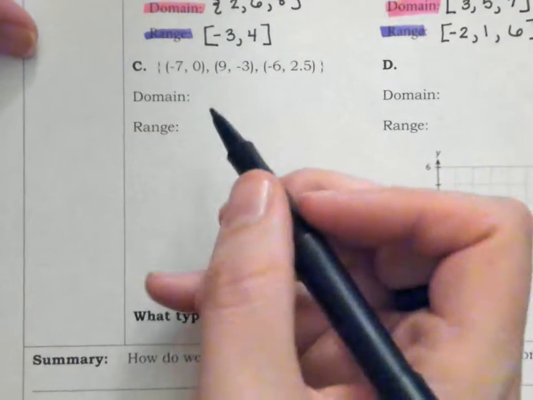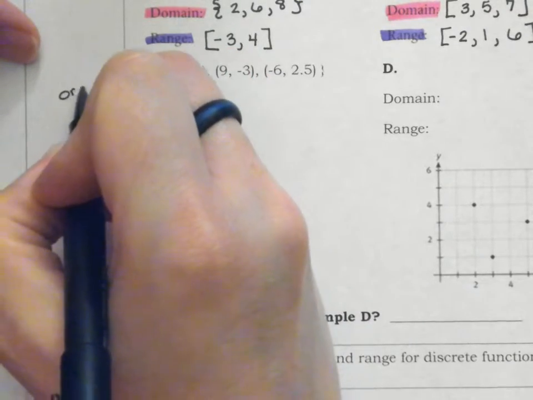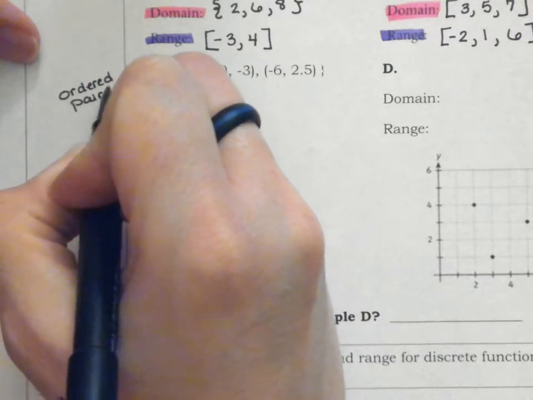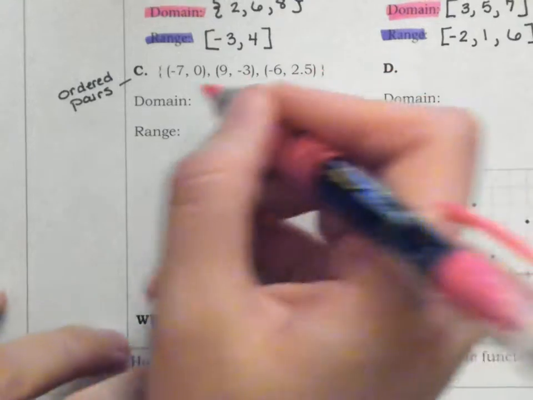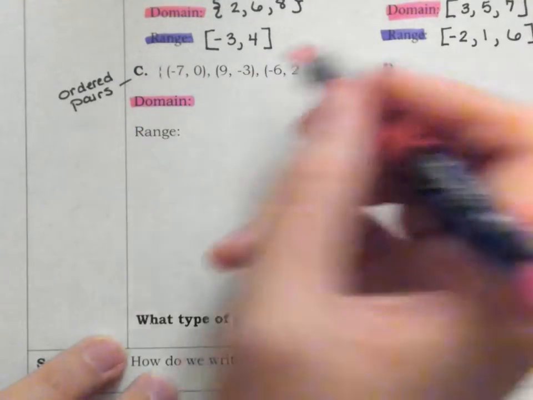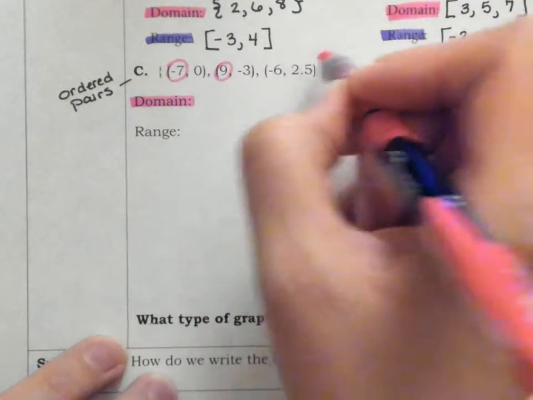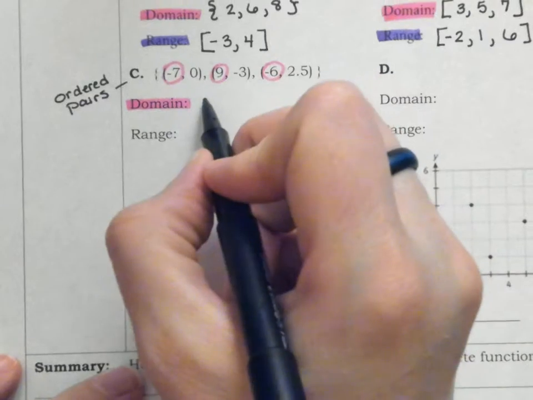Letter C is a list of ordered pairs. So again, we're going back to all 4 representations. And the domain is all of your x values. So -7, 9, -6. And we're going to write them in numerical order.